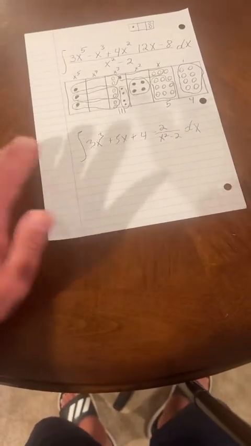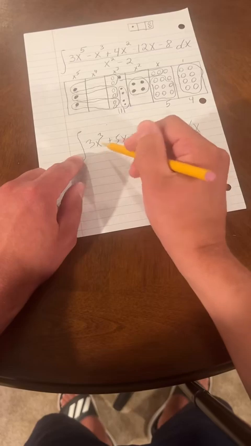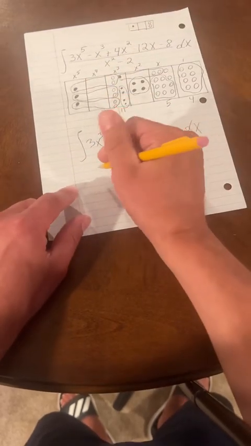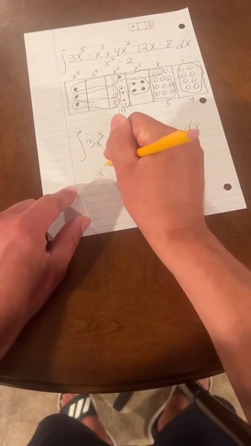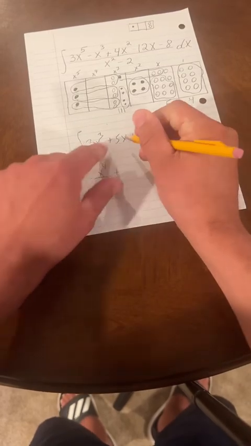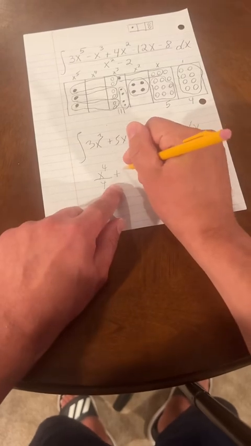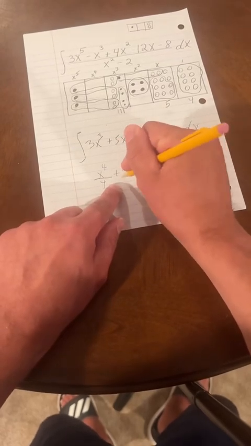And now this becomes pretty simple. Integrating here term by term, the integral of 3x cubed, we add 1 to the exponent and divide by that. So we're going to have 3x to the 4th over 4, and then the integral of 5x is 5x squared over 2, so we get plus 5x squared over 2.